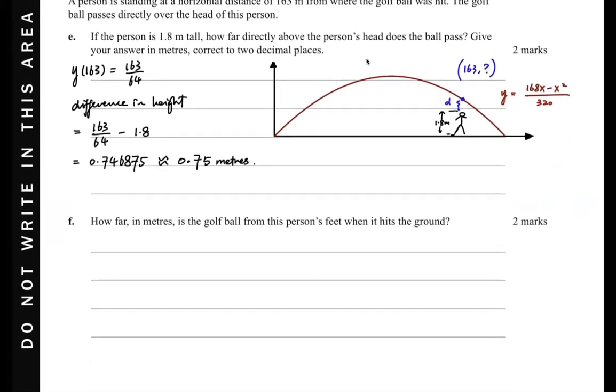How far in meters is the golf ball from this person's feet when it hits the ground? So we use the diagram again. At this point, this is the unknown x, but the y value must be 0. So when y equals 0, 168x minus x squared equals 0. So x equals 0 or 168. This is where the ball hits the ground.